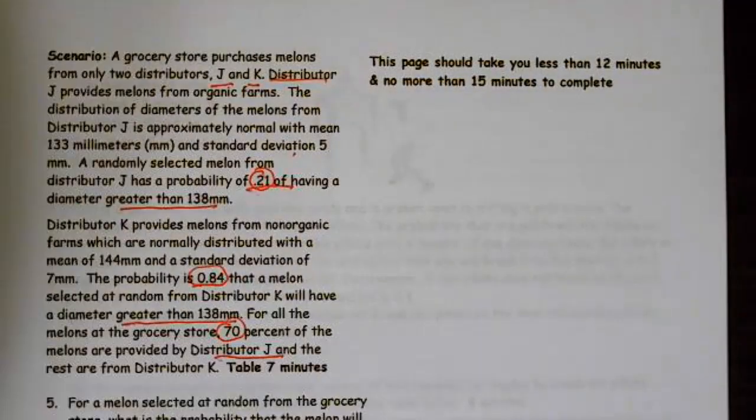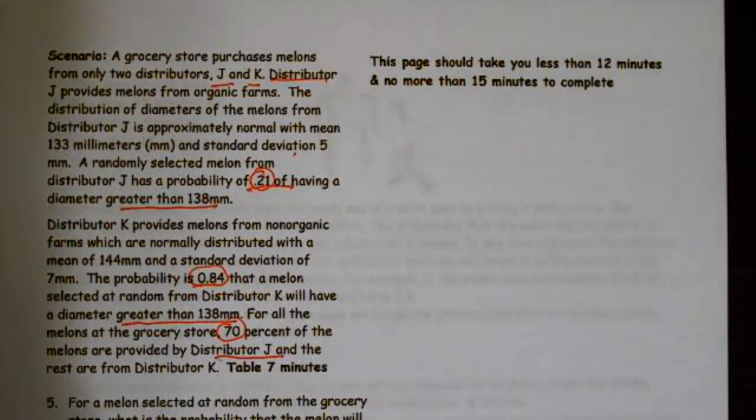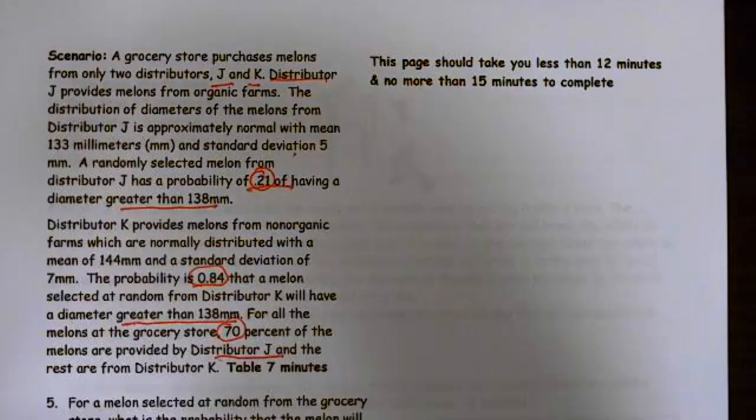And it tells you right away we want to do a table, but I would have known that we were doing a table because I'm working with two variables and I have three problems. My two variables are my distributor, who my distributor is, and then of course my melon size, whether or not they're greater than 133 millimeters. All right.